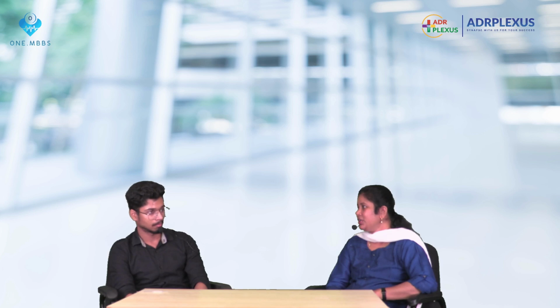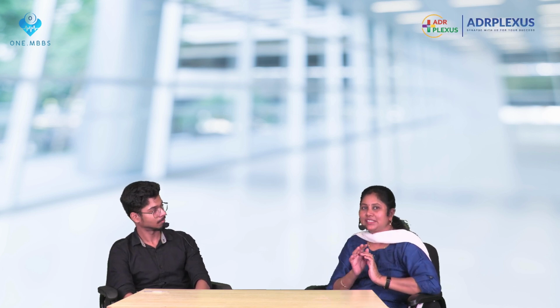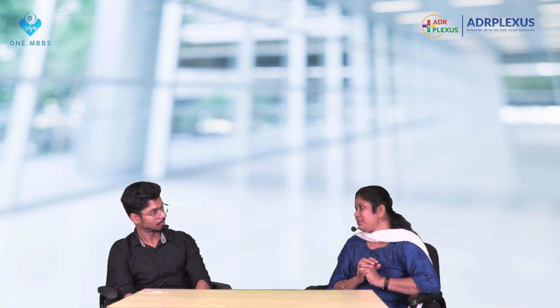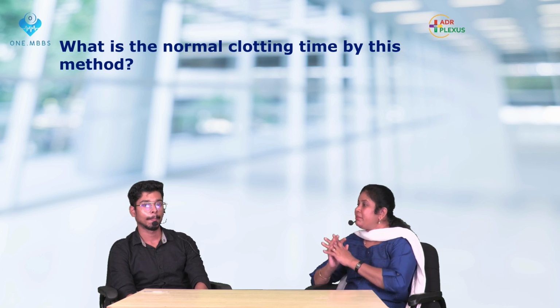Yes, ma'am. If, for example, 3 minutes is your clotting time, how many pieces should you have? Three. Why three? At the end of 2 minutes you break the first piece, then 2.5 minutes, then 3 minutes. So the third piece should be attached to the main capillary tube, apart from the 2 other pieces you should be having. Never discard the broken pieces of the capillary tube. Now what is the normal clotting time by this capillary tube method?